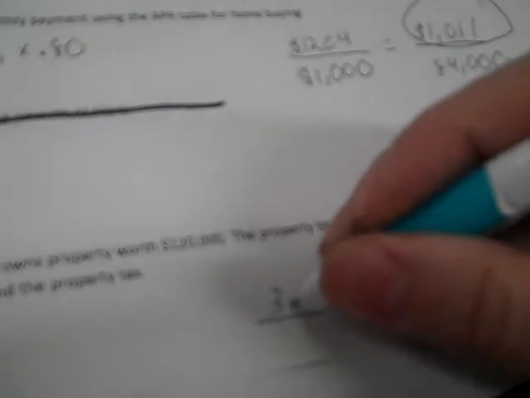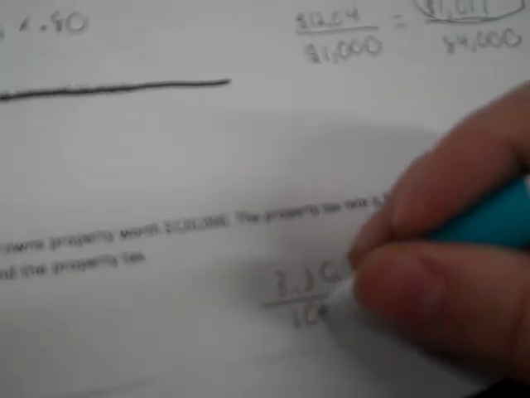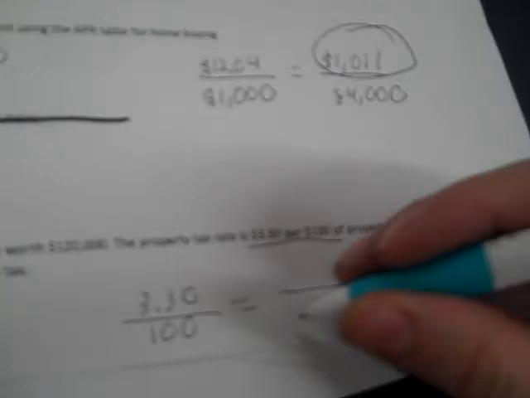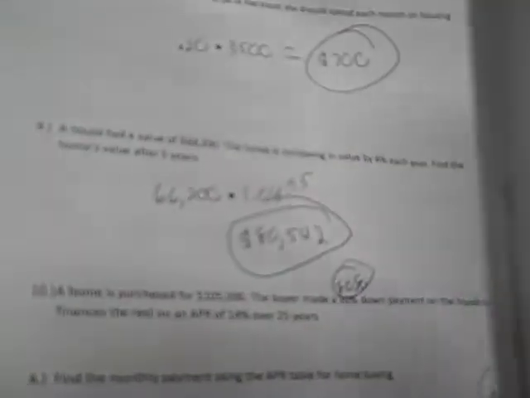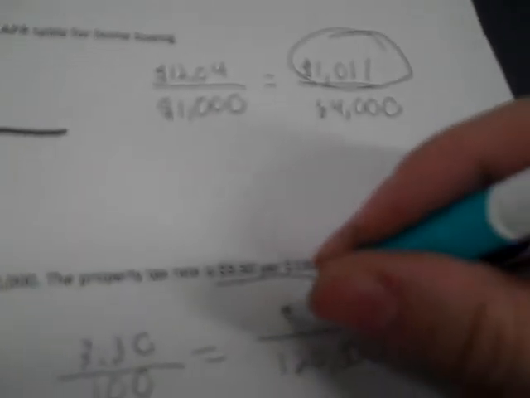Okay, number 11. A person owns property worth $120,000. The property tax rate is $3.30 per $100 of property value. Find the property tax. So that means it's proportional. So $3.30 per $100 of property you own. Well, you actually own 120,000. So you cross multiply and divide. So 3.30 times 120 grand divided by 100, $3,960.